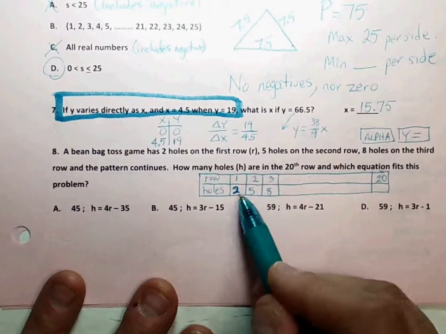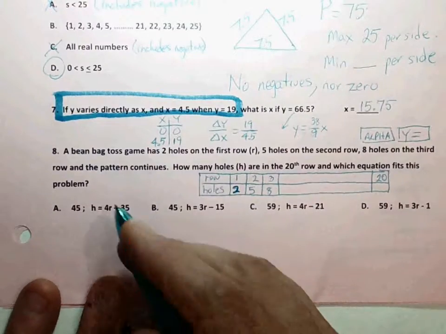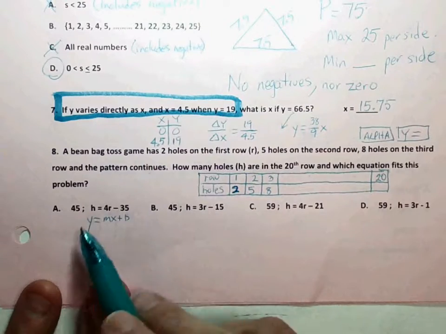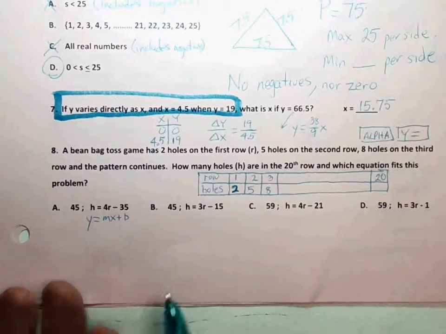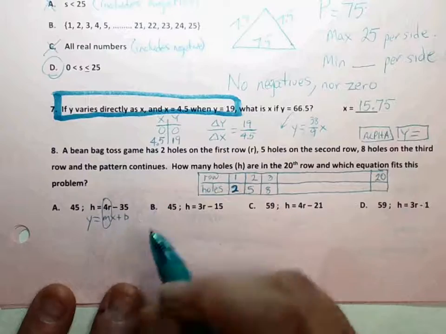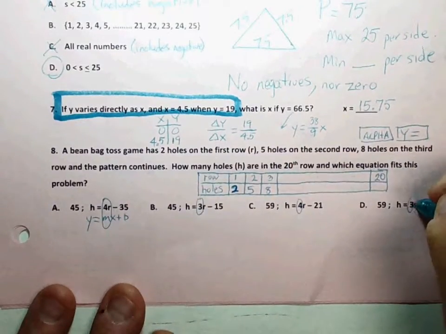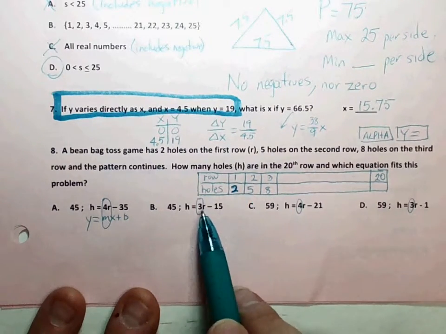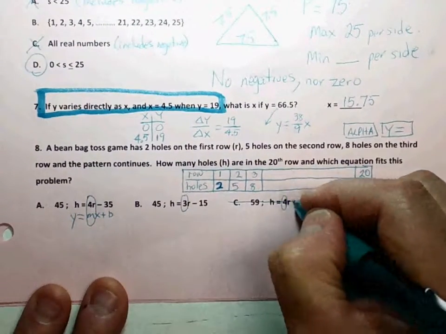Well, if I look at my rate of change, it's going up by 3. So, remember, these are all y equals mx plus b format. Okay, I know they're using h's and r's for rows and holes. Doesn't really matter. My rate of change is going to be the number in front of the variable on the right. So that's my rate of change, that's my rate of change, that's my rate of change. My holes are changing by 3, so I need to pick either this one or this one. Okay, the other ones don't have the right rate of change.